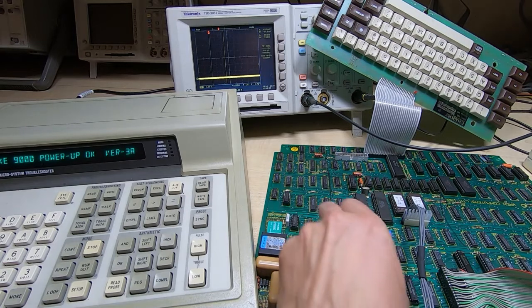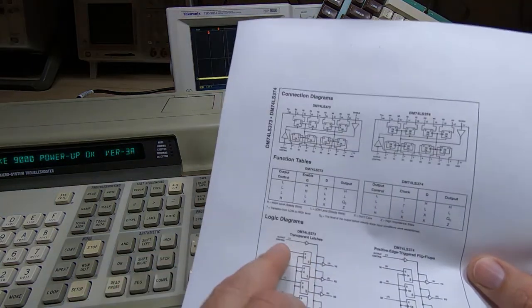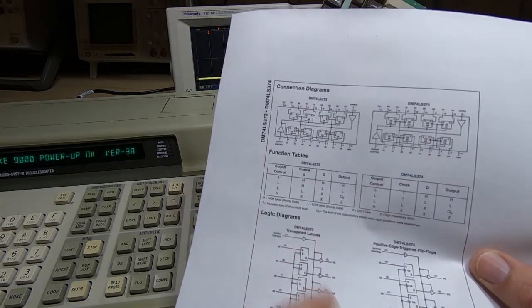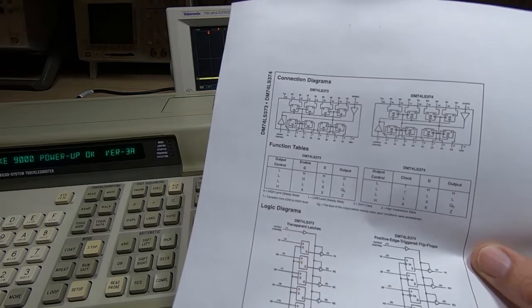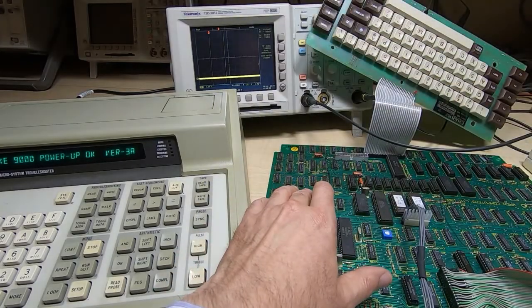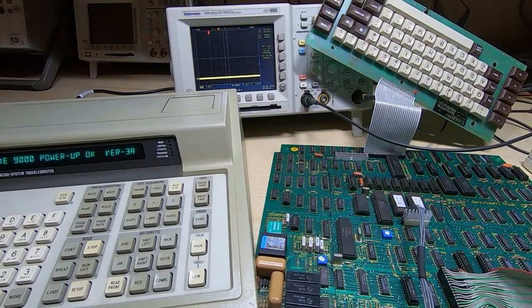So if we start with this one over here, it's a 373, so it's pin 1 that we're looking at, and if we monitor pin 1 while writing to port 1, if that line changes state, then we know that latch is the one that's responsible for the video control byte. So we'll get the probe.